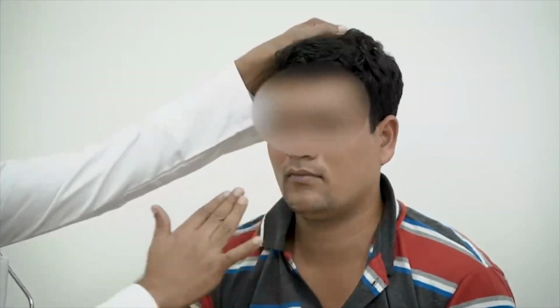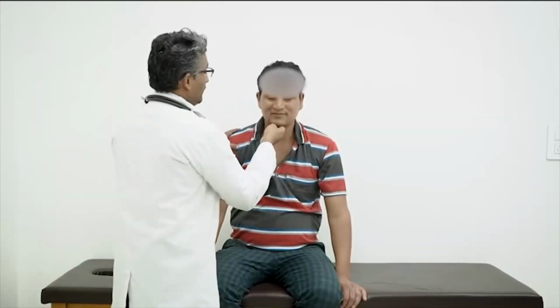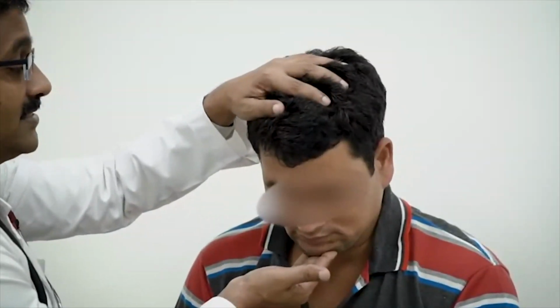Suppose if you want to test both the sternocleidomastoids, ask him to flex against the resistance. Yeah, you can do it like this. The sternocleidomastoid muscle is absent bilaterally in myotonic dystrophy. Sternocleidomastoid muscle overaction will produce torticollis. Due to the overaction, the head will turn toward the other side. This is examination of the 11th cranial nerve.